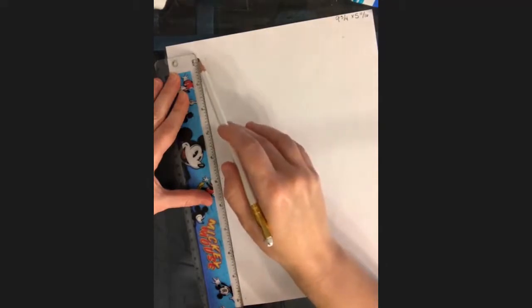All right, so here I go. I'm going to come down to 3/4. Evening out my ruler. Do this very, very lightly. Remember, because we're doing this very lightly so that we can erase it when we're done. But also, it may not be perfectly straight the first time.